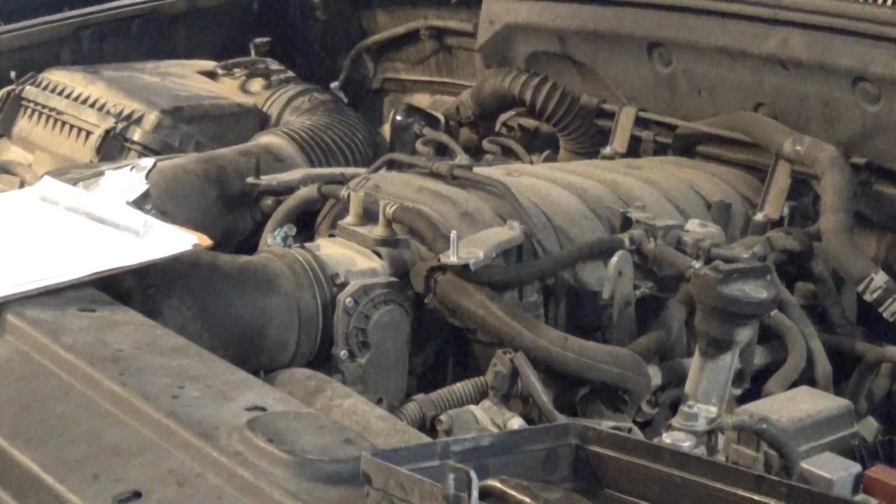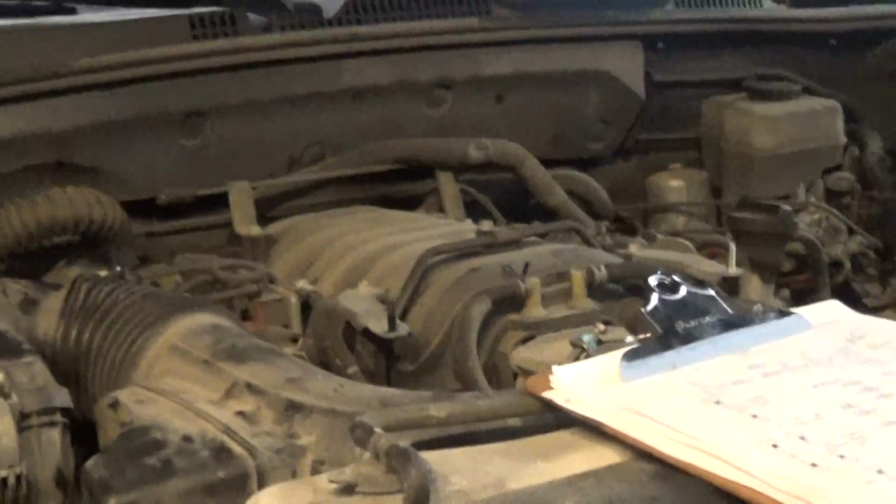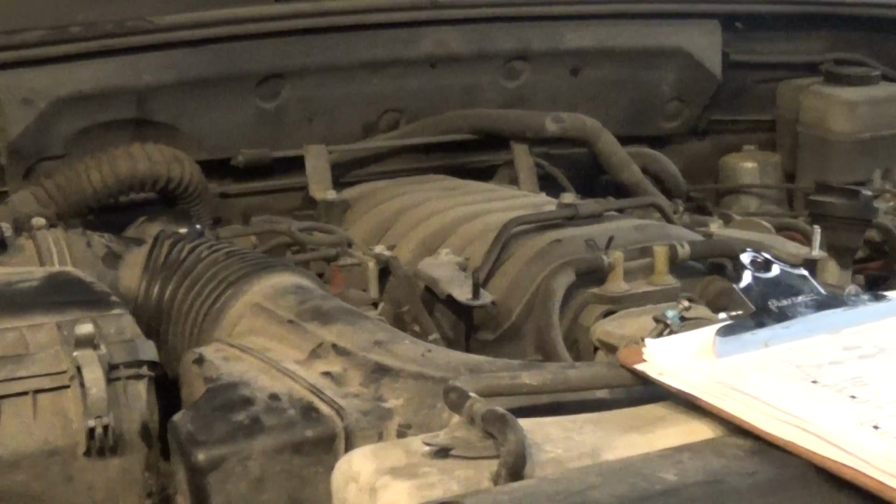Maybe I should move the camera on the other side actually. Alright, that's better. I like it. Okay.